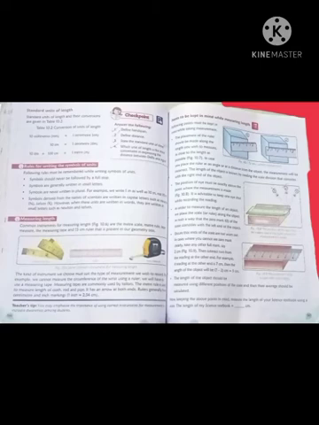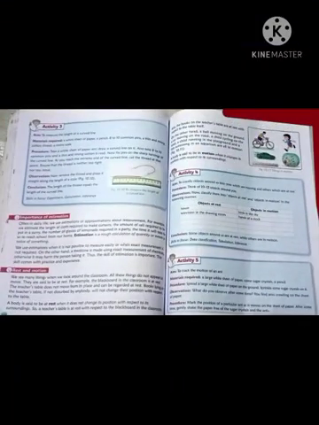The length of the object should be measured using different positions of the scale and then their average should be calculated. Now, keeping the above points in mind, measure the length of your science textbook using a scale. The length of the science textbook is equal to blank centimeters. See Activity 3.